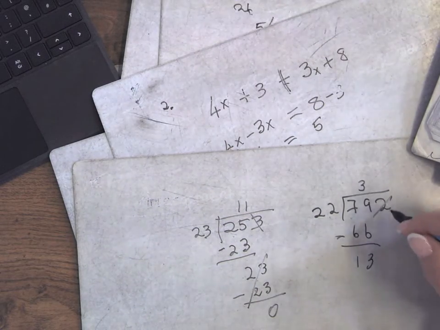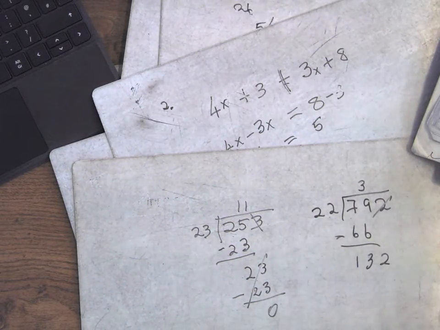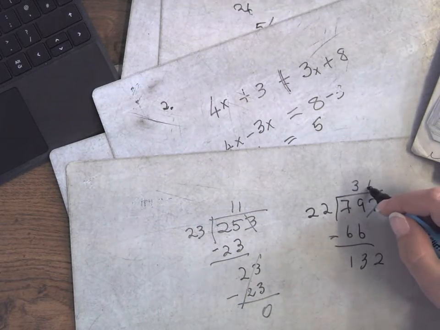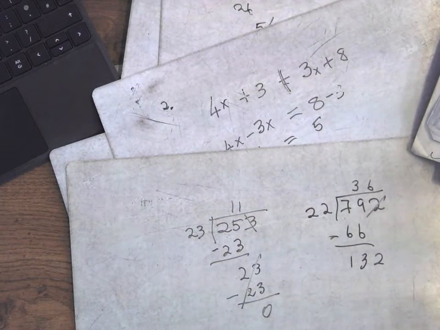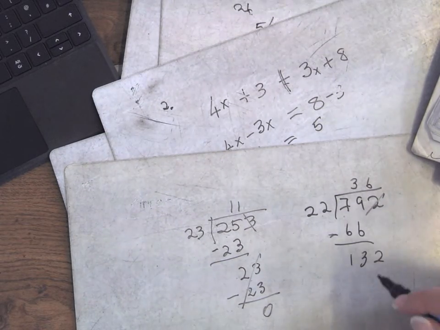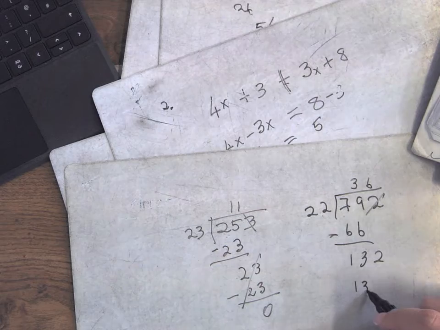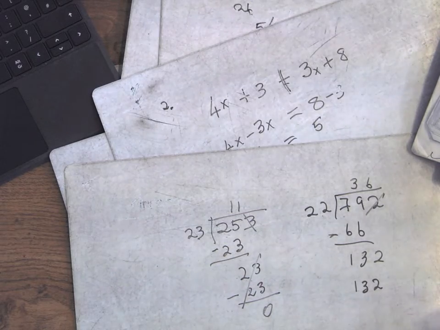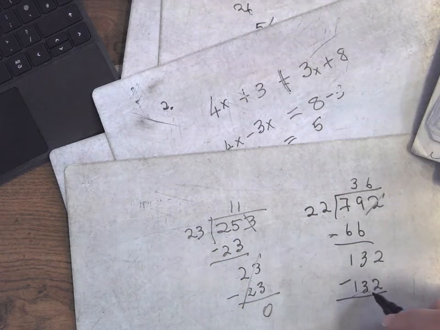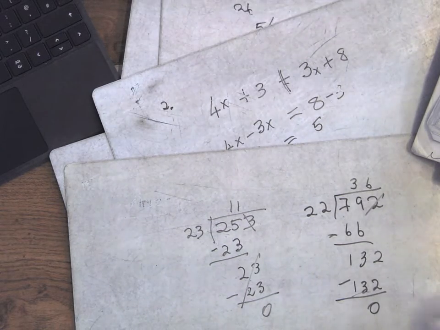Right? What's my next step? Bring down the 2. So I have 22 into 132, and I'll tell you it'll go 6 times. So what's the next step? Multiply, isn't it? So 6 by 22 is 132. What's the next step? Subtract. 132 take away 132 gives me 0. So that means there's 0 remainder.